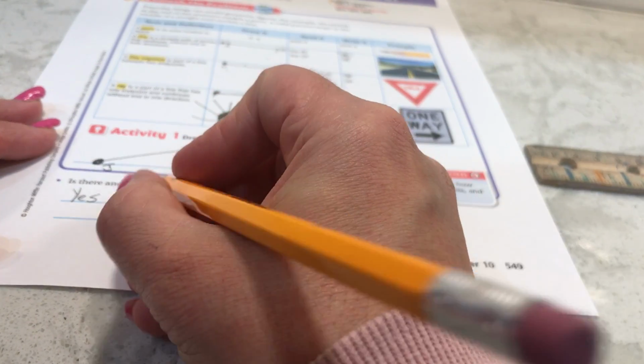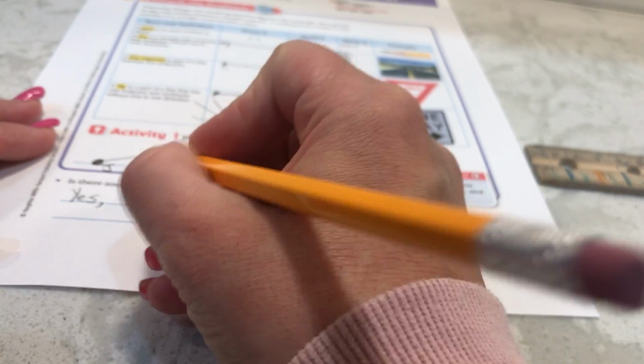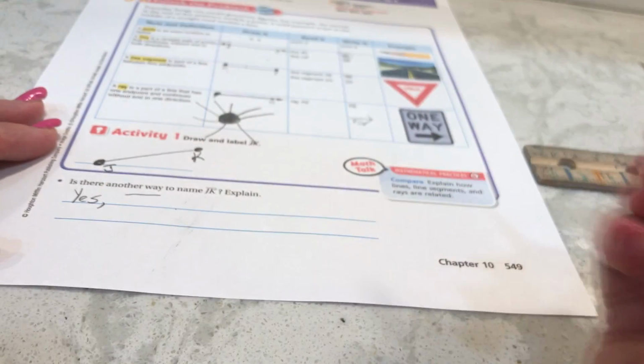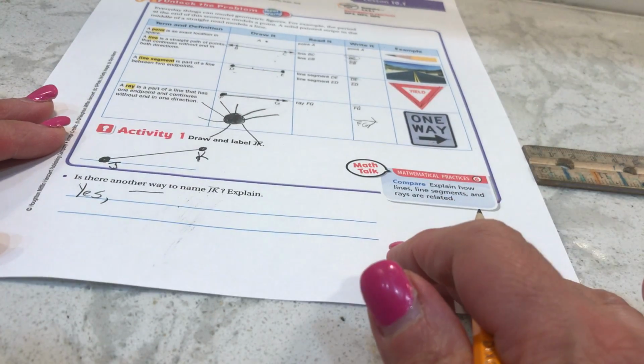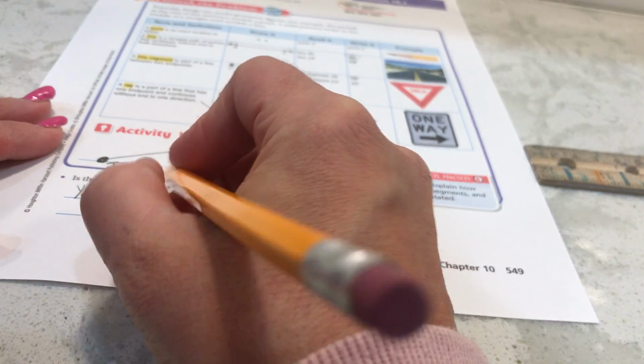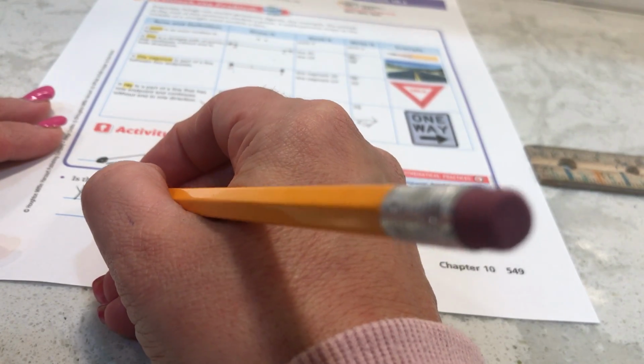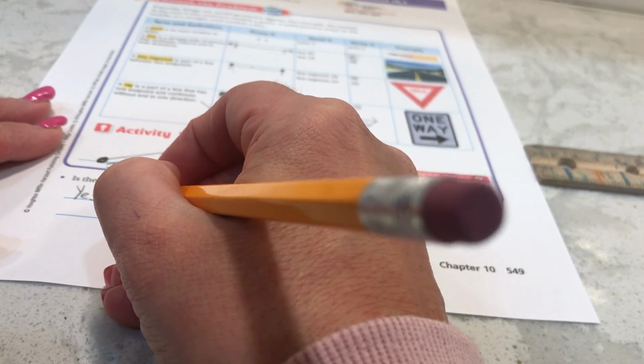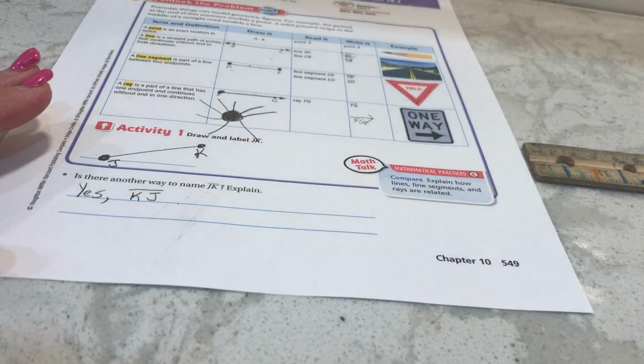So I could name it line segment, and they really want you to use the icons. So line segment, instead of JK, I could go KJ, making sure those are uppercase letters.